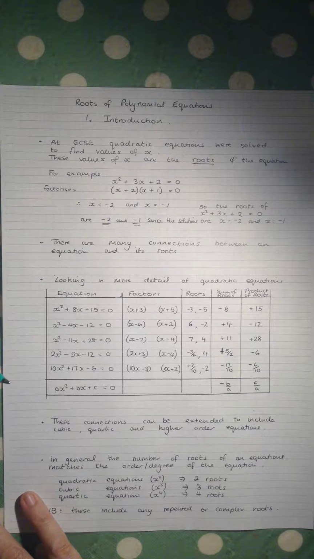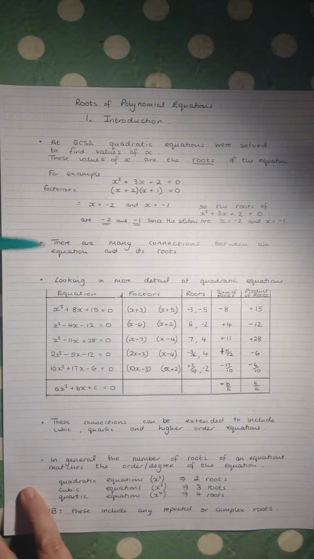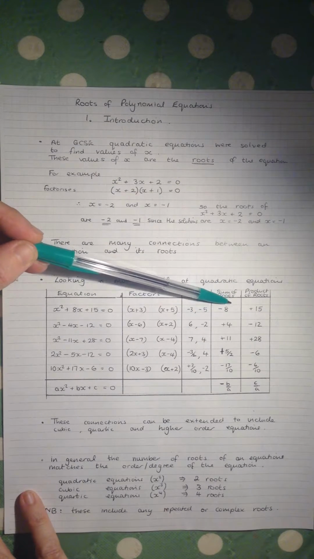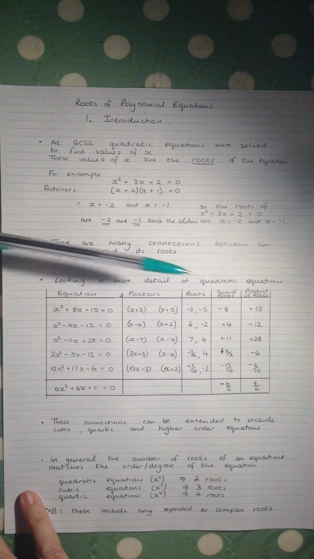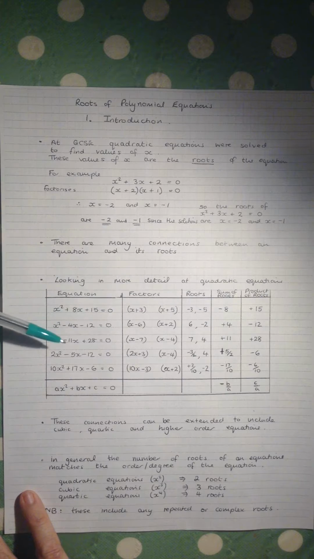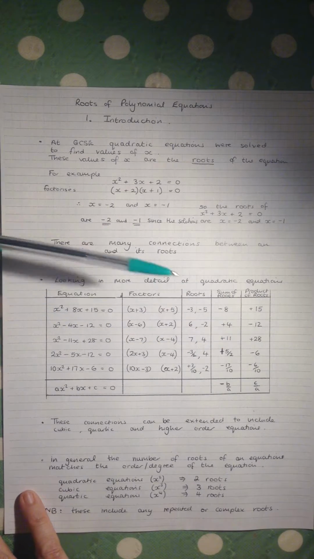For the sum of the roots of these first 3, you should have found that it was the negative of the coefficient of x. So where you had a plus 8x, then the sum of the roots was minus 8. When you had a minus 4x, the sum of the roots was plus 4. When you had minus 11x, the sum of the roots was plus 11.